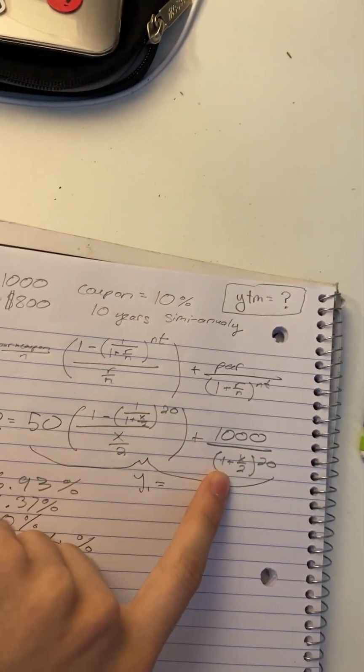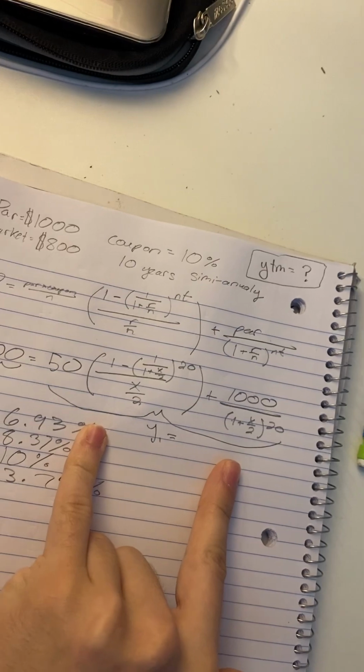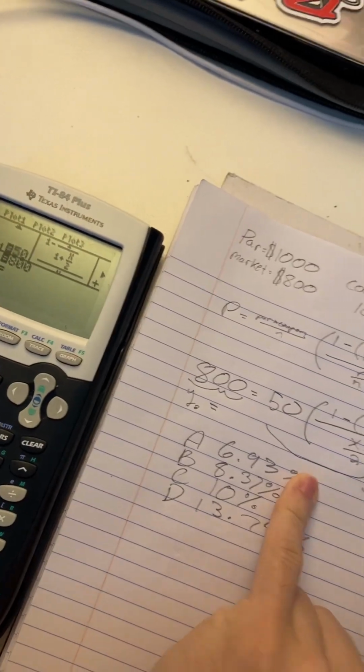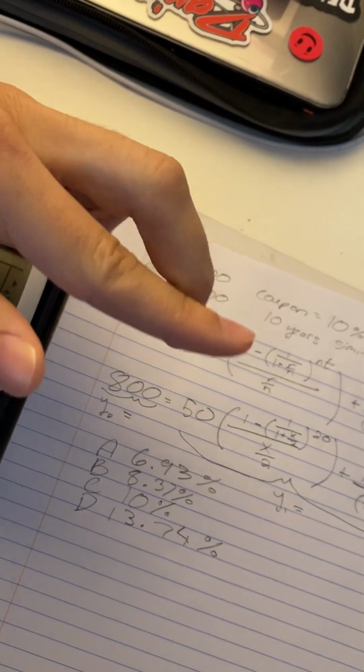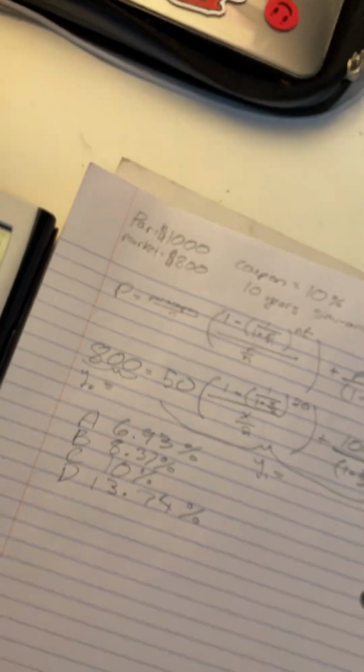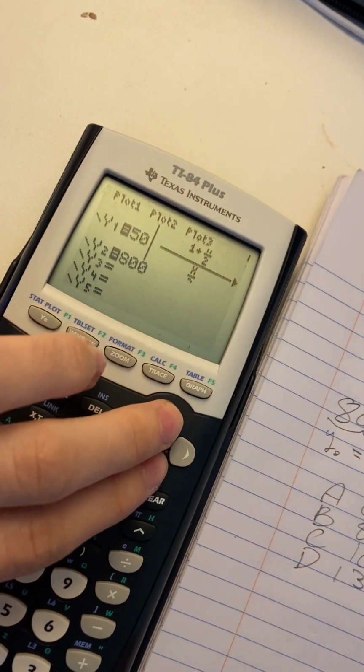Basically, on this right side, I'm going to put it in as Y1, and the left side as Y2, and then once you graph it, you're going to see where they intersect, and that's going to be the rate. So I've already plugged it in here.